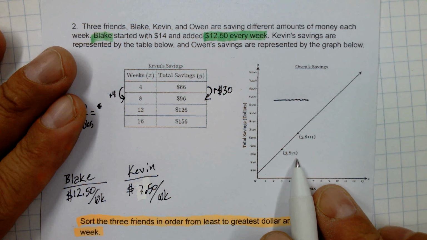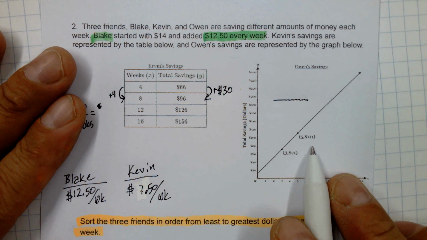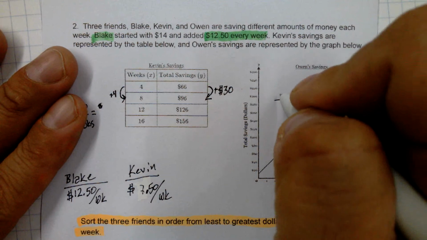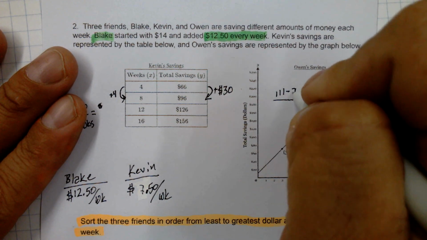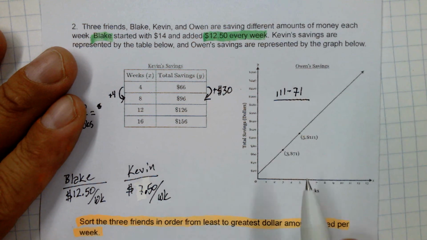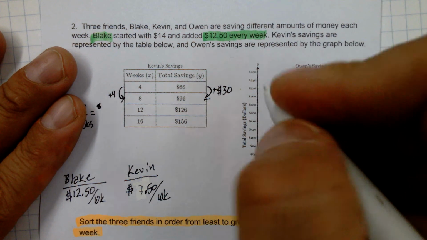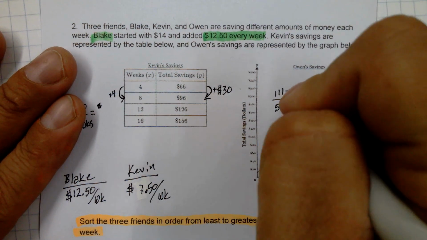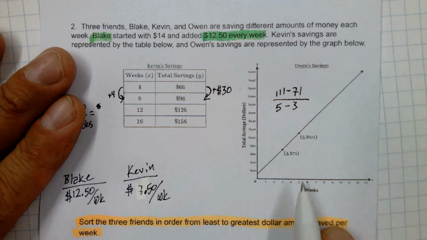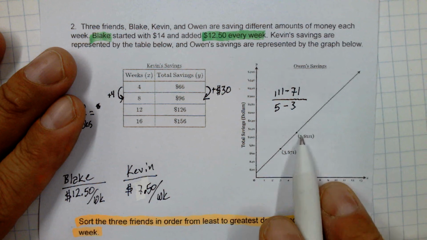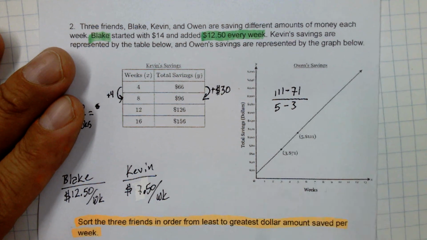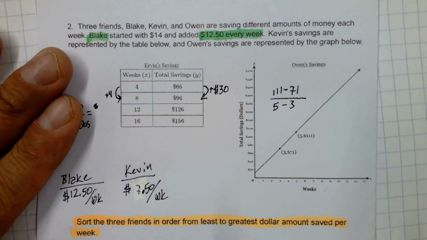He went from $71 to $111. So it's 111 take away 71. And then he went from week 3 to week 5. So 5 take away 3. Those are the weeks.